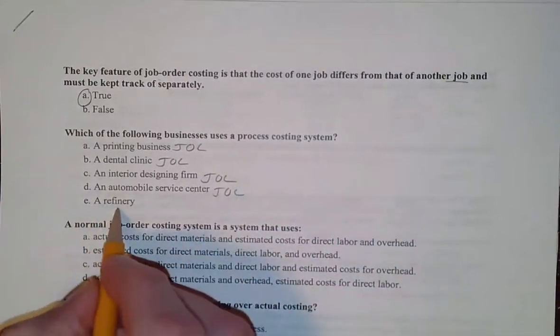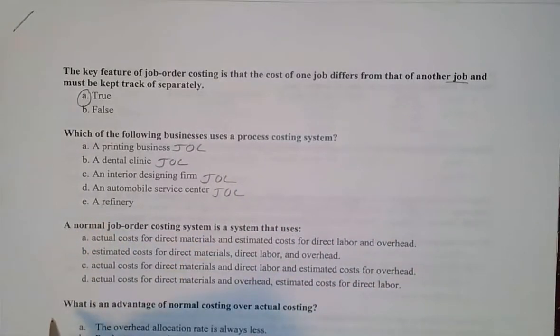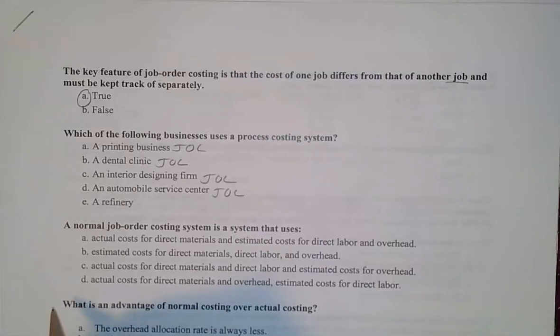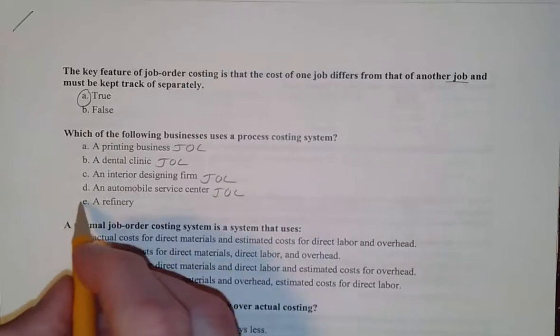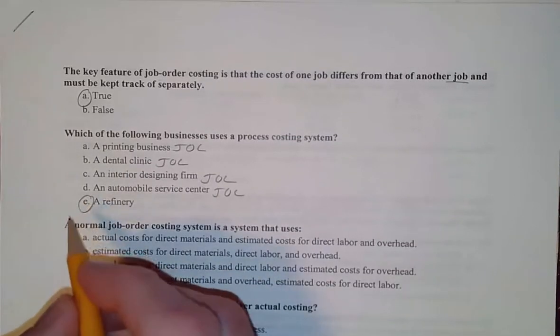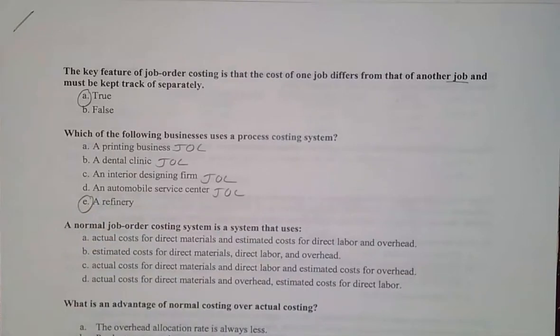A refinery is a business that processes oil. Well, we want all of that oil to be the same. We don't want there to be any difference from 1 barrel to 1 gallon to 1 quart. So a refinery would use a process costing system.